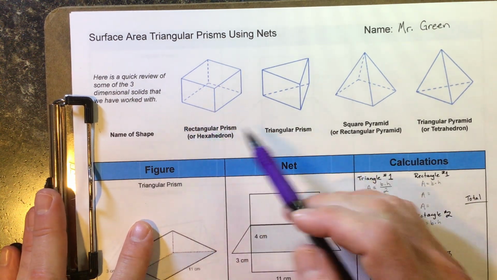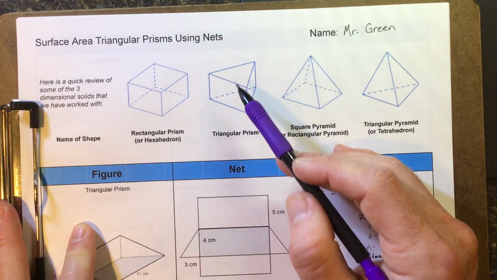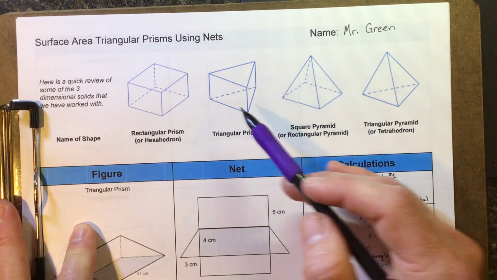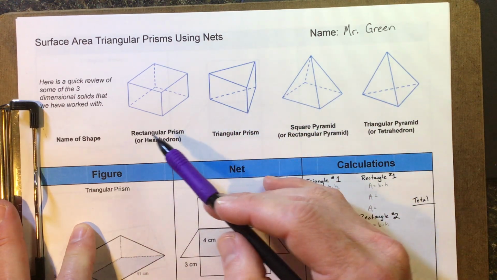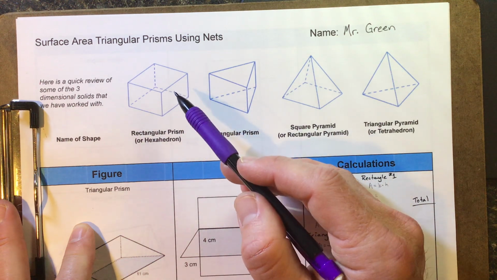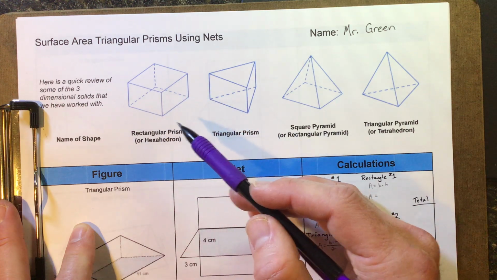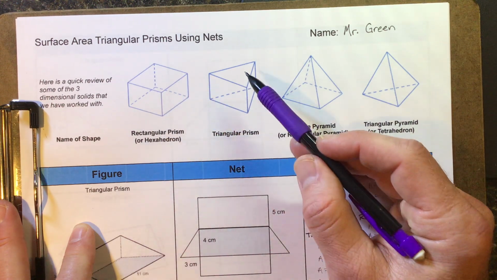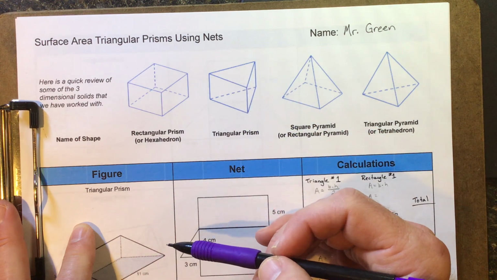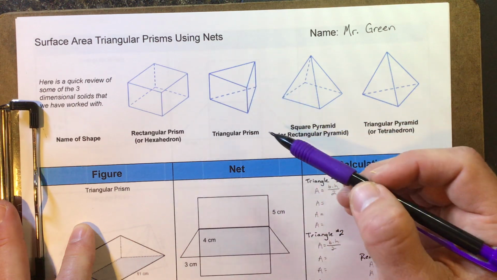All right, I gave you a quick review at the top of some of the different things we've seen. Because sometimes when we start mixing triangles and rectangles together, kids can get a little confused. So these are just some reminders here. We've dealt with rectangular prisms a whole bunch now. Different sized rectangles, both on the bases and lateral faces. Triangular prisms, which is what we're really focused on today. 2 congruent and parallel triangles for the bases. The remaining sides, lateral faces, are rectangles.